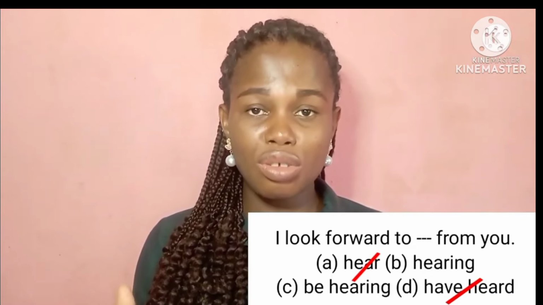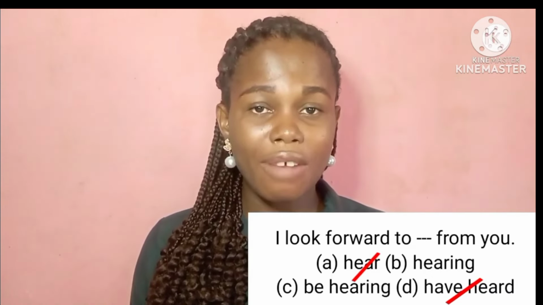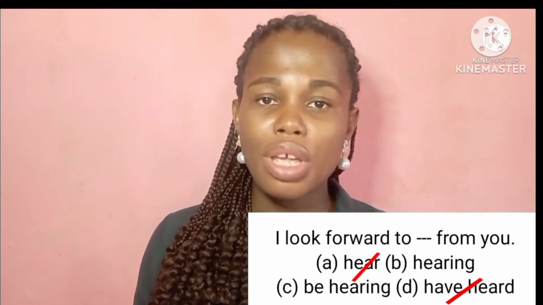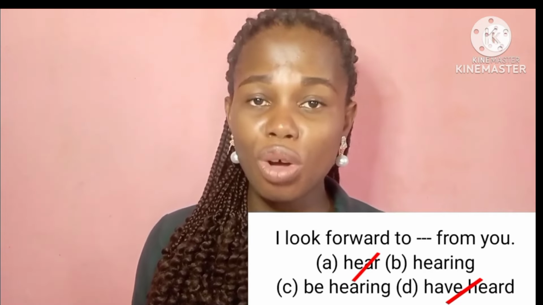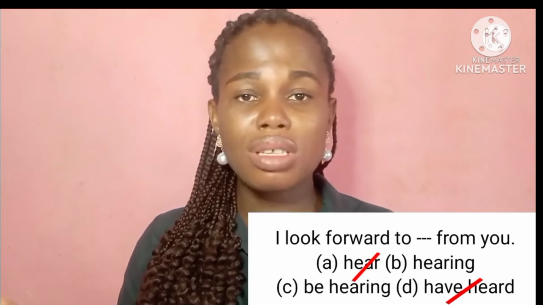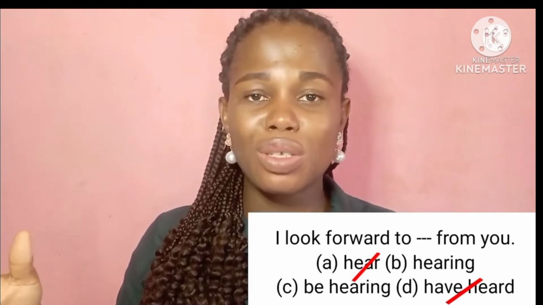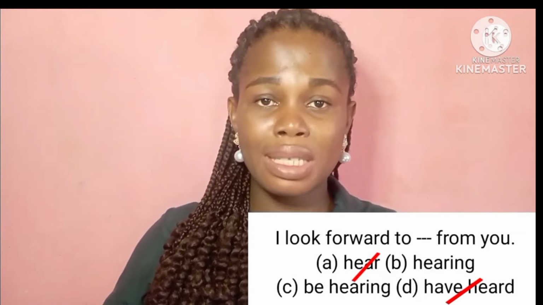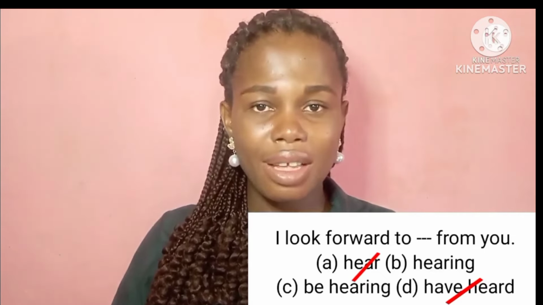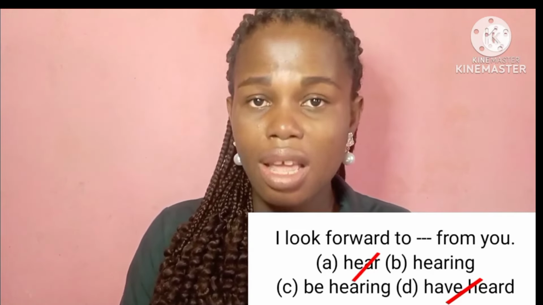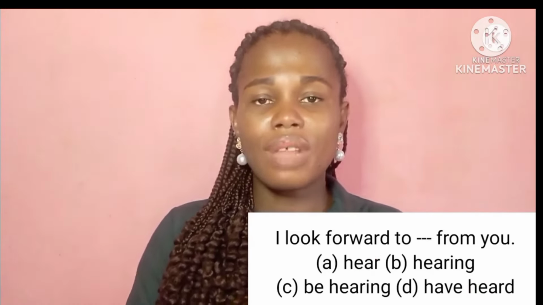This expression, which is usually used in the last paragraph of a formal letter, is I look forward to hearing from you, and not to be hearing from you, because when you say to be hearing from you, it means that you want to be talking with the person, communicating with the person regularly, which is not the sense this sentence is making. I hope you understand. So that is it about present continuous tense.